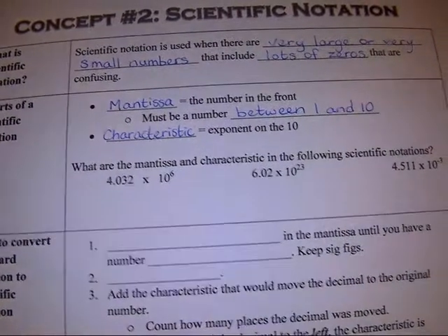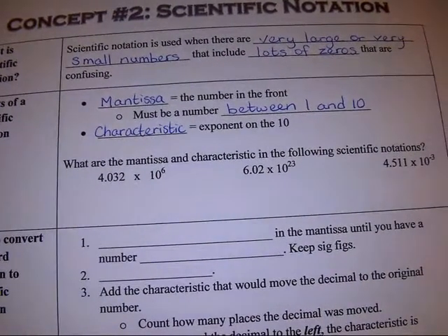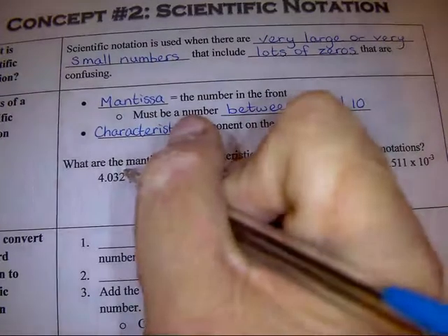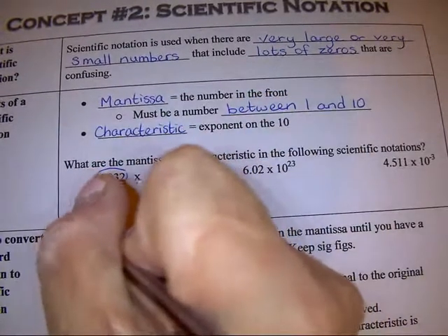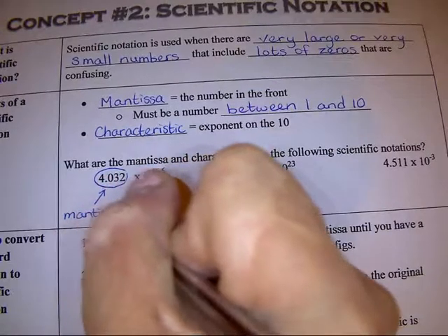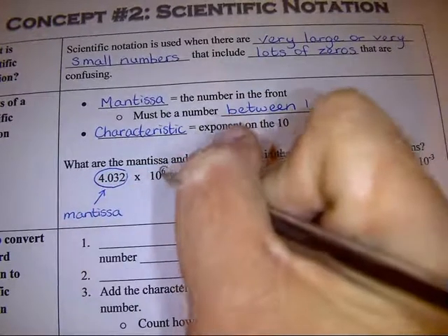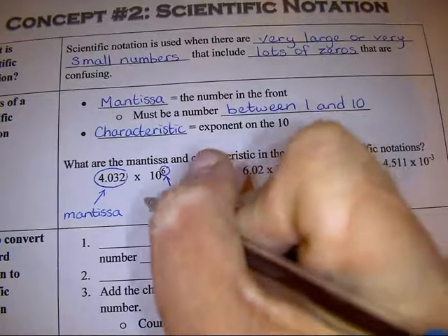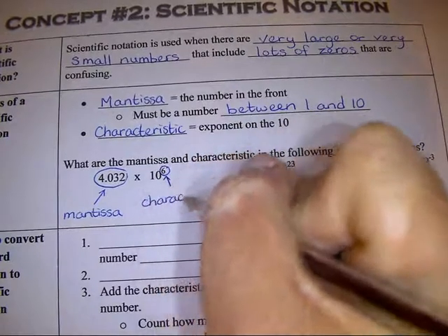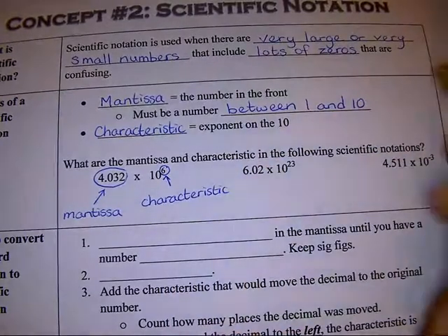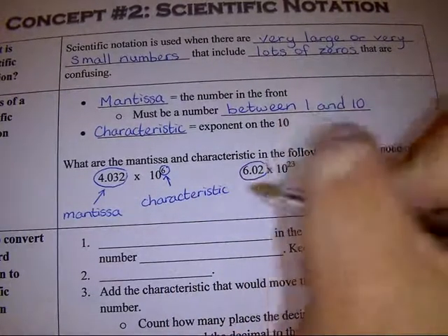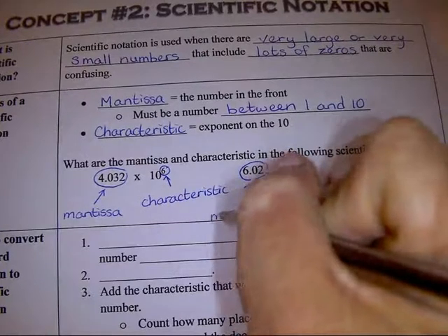Looking at these three examples, what are the mantissa and the characteristic in these? In the first example, 4.032 is the mantissa, and the 6 is the characteristic. 6.02 in this second example is the mantissa.